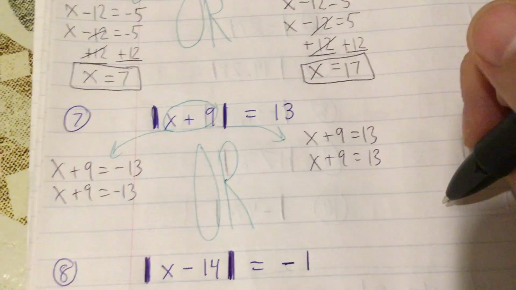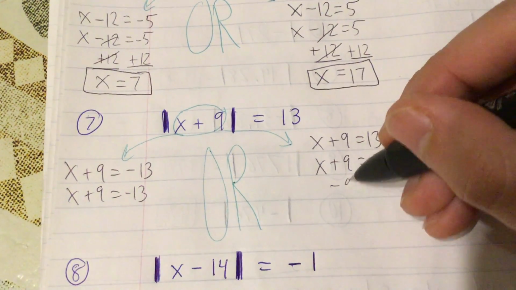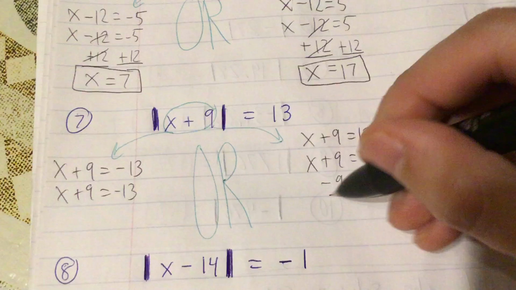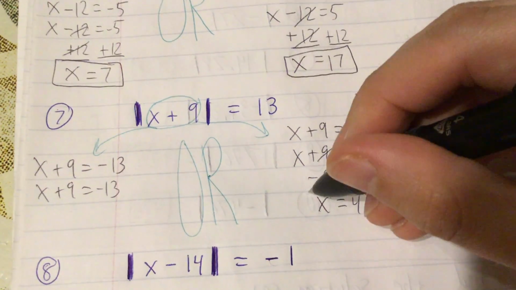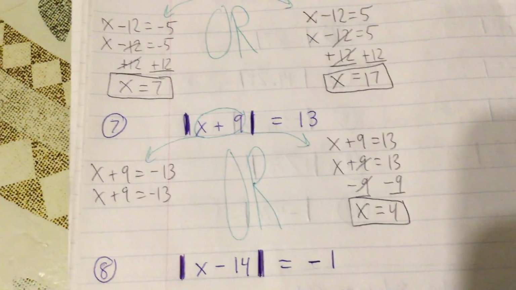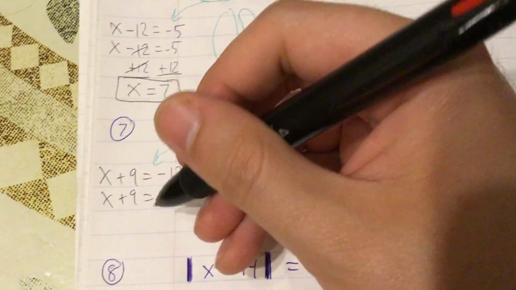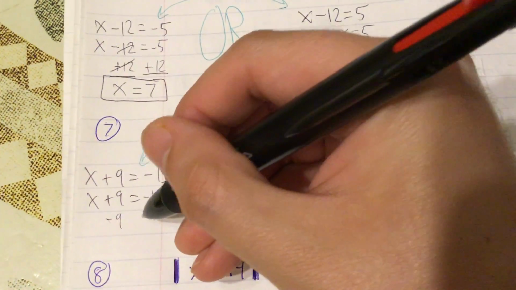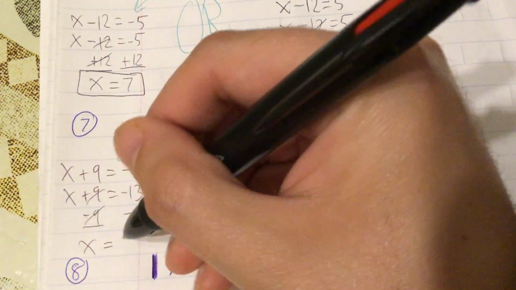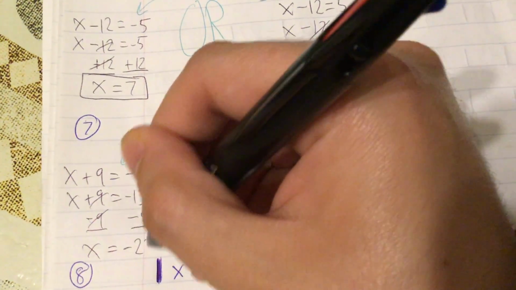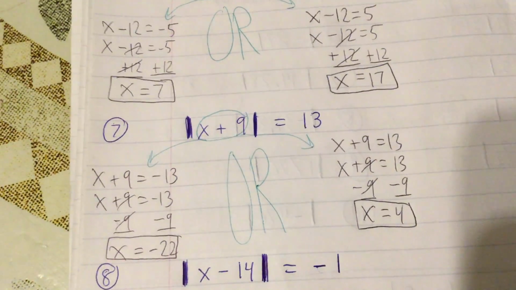How do I get x isolated here? I'm going to minus 9 on both sides of the equation, getting me one of the solutions: x equals 4. Now, look at the other way. I'm going to do the same exact thing. Minus 9 on both sides, getting me x equals negative 22.